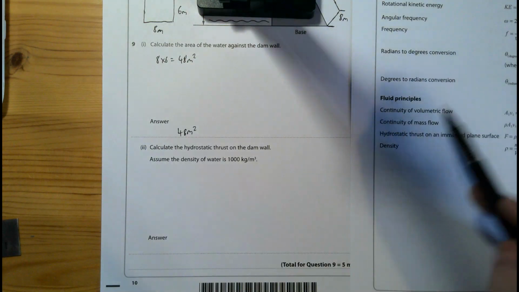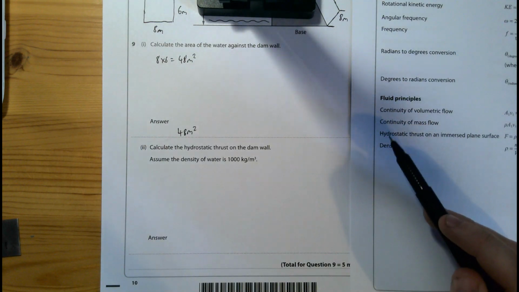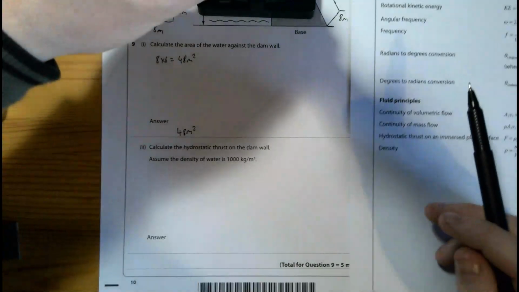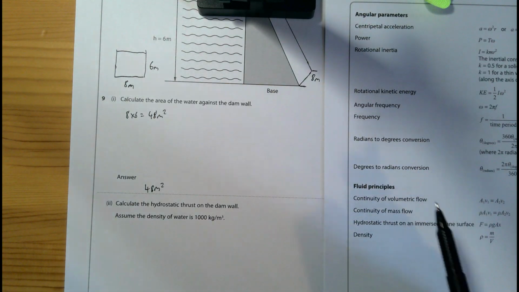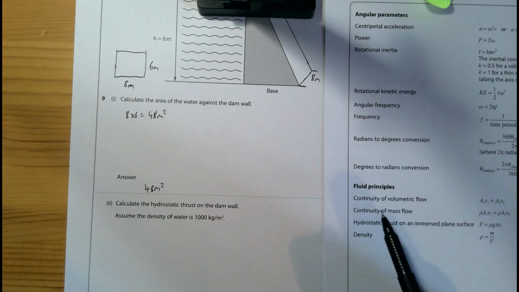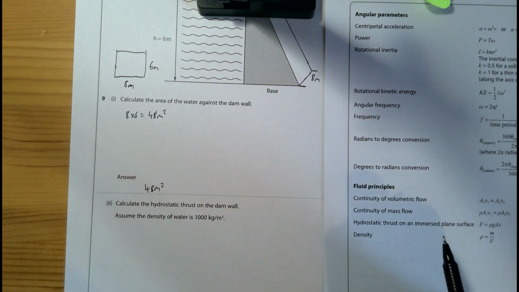Fluid principles. That lighting is particularly horrendous. Let's see if we can solve that. It's a bit better. Fluid principles has 4 formulas. You've got continuity of volumetric flow, continuity of mass flow, hydrostatic thrust on an immersed plane surface. Well, that's really useful, because we do have an immersed surface, and it is flat.